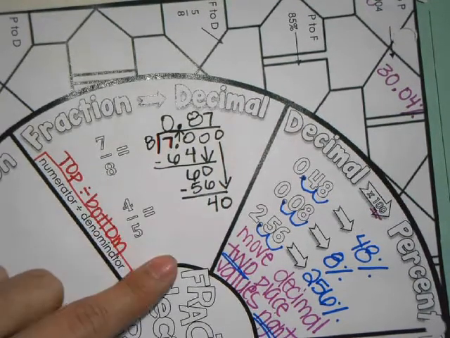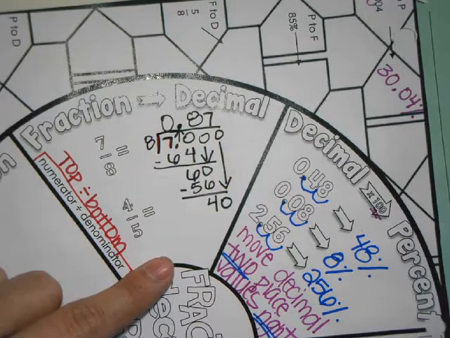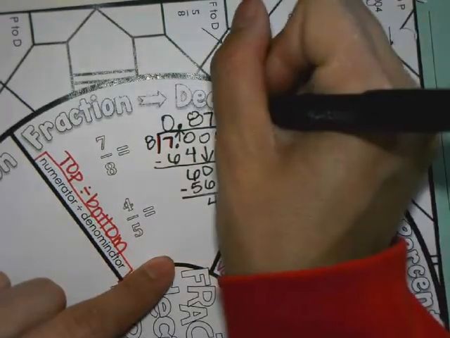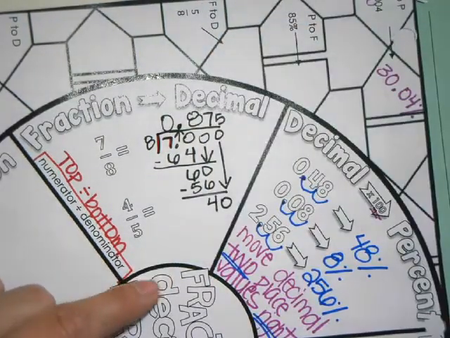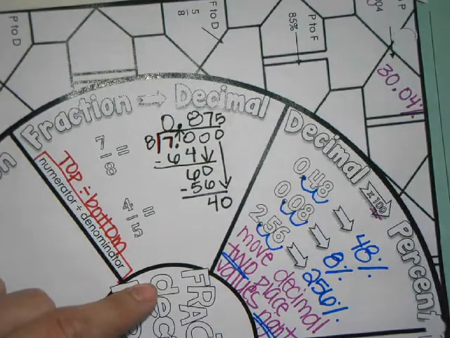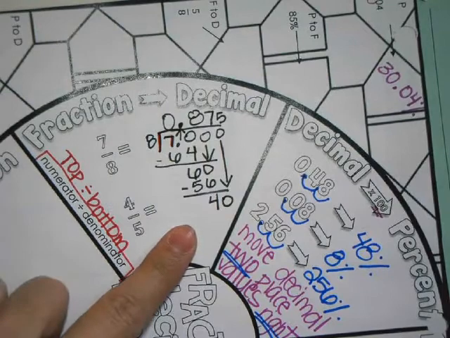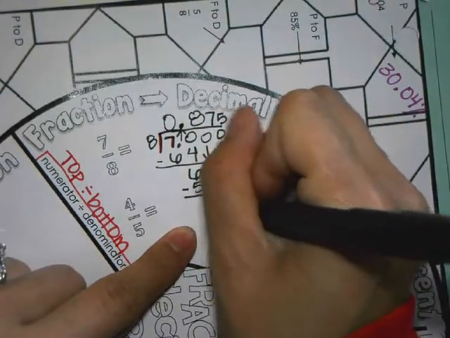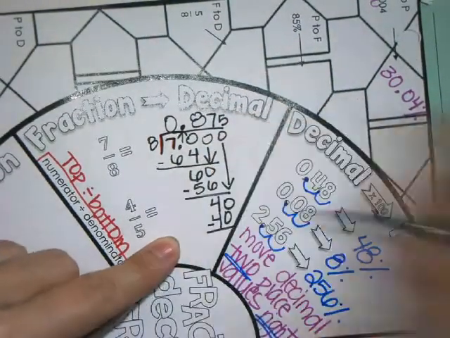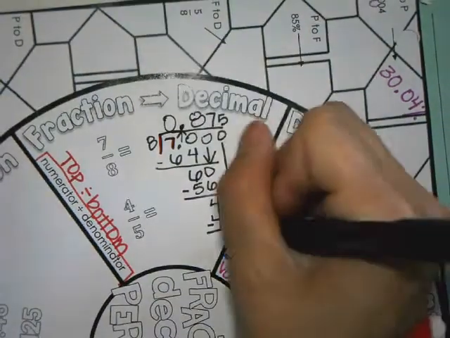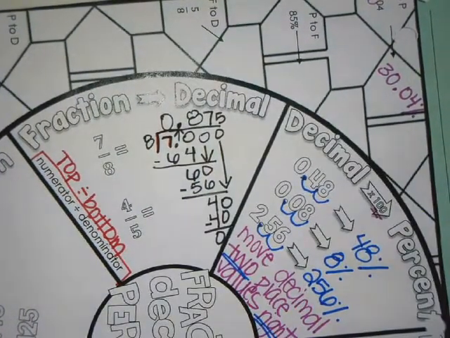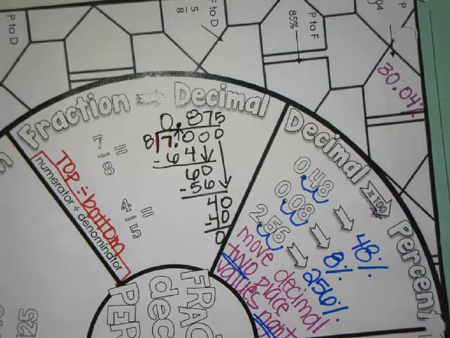Eight goes into 40 how many times? So put the 5 above that third 0, excuse me. And 8 times 5 is? And 40 minus 40 is? So what did we get as an answer?